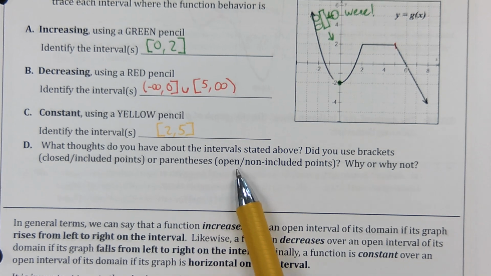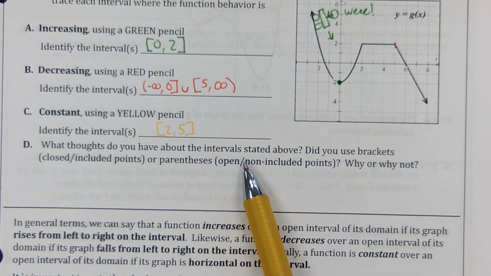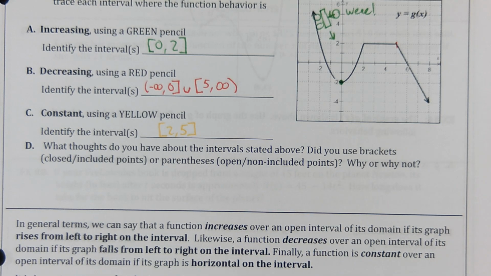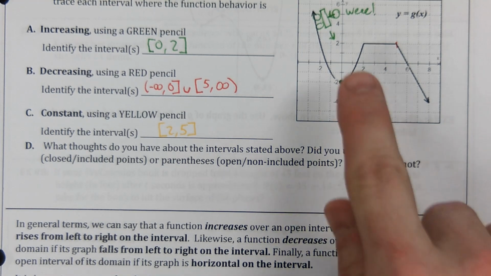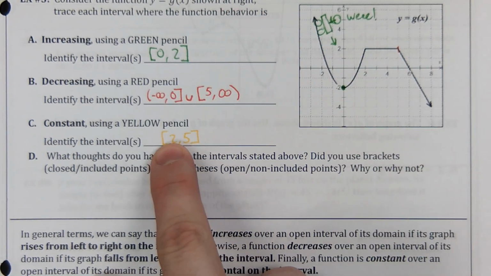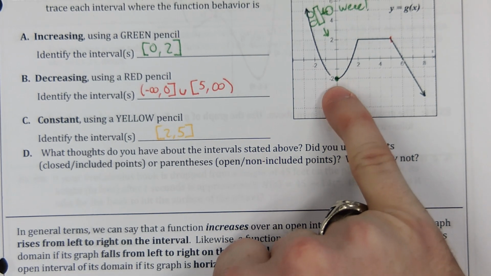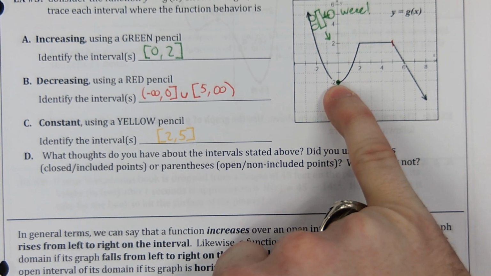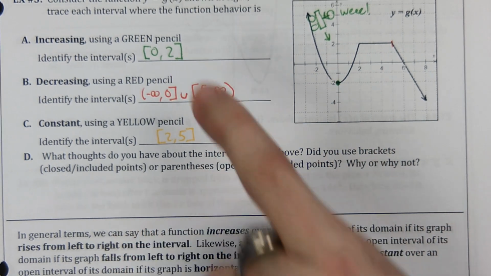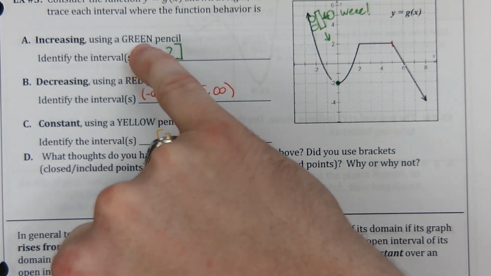And then this is like, what do you think about the intervals stated? Again, when we have a change in increasing, decreasing at a coordinate, as long as the graph exists at that coordinate, you're going to use a bracket. If this had been an open dot, the graph doesn't exist there, then it would have been parentheses on this 0, excuse me. Okay?